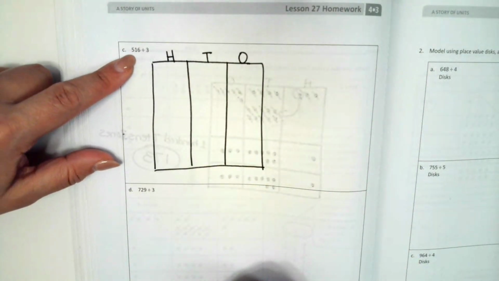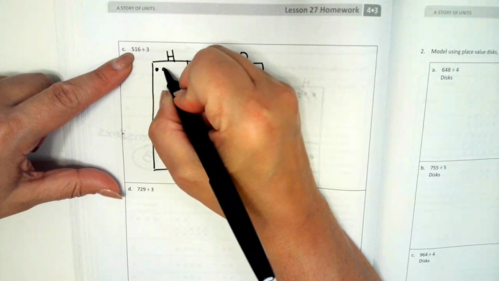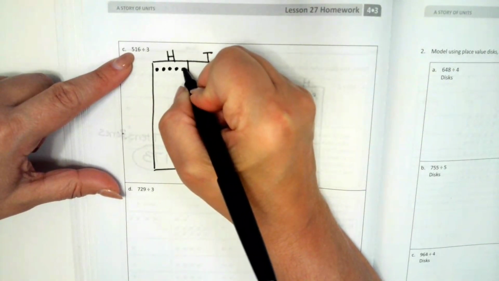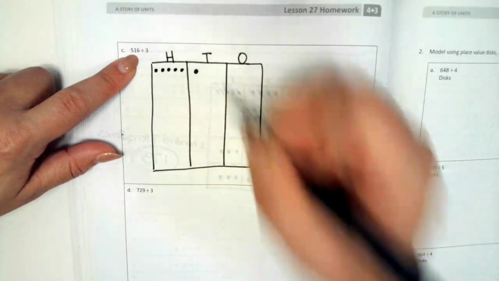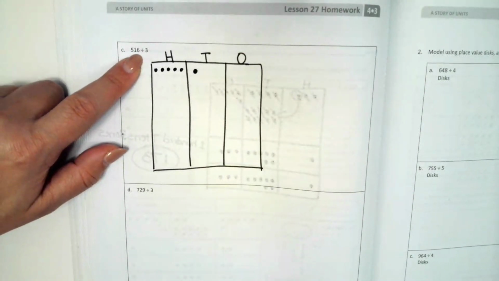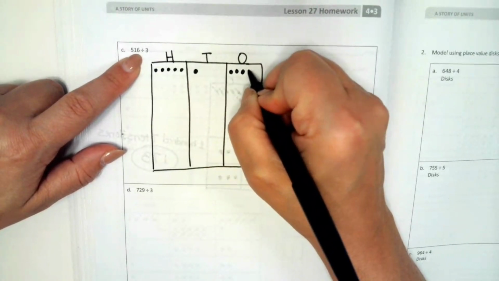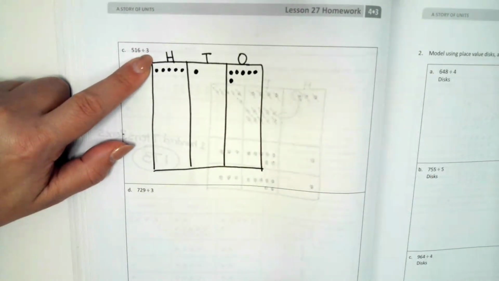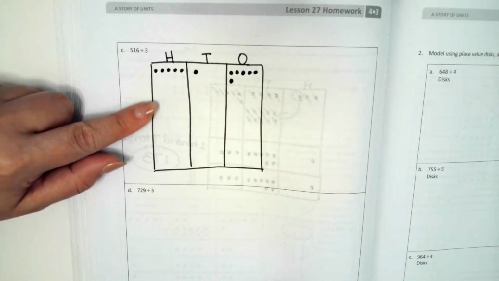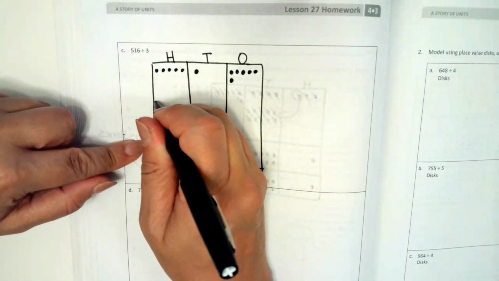How many discs do we put in the hundreds? 5. How many tens? 1. And how many ones? 6 ones. We're dividing by 3. That means we need to make 3 groups to distribute the discs into.